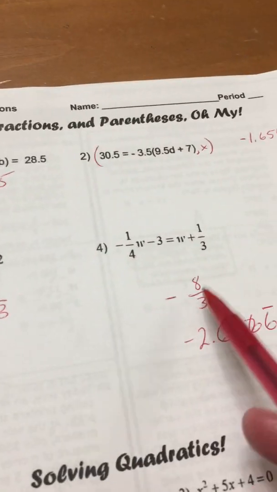You would just find an answer that matches it, and it would probably be, no, I don't know if it would be in fraction form or not. Probably on the answer key it would be the fraction form. Anyway, that was the top section.